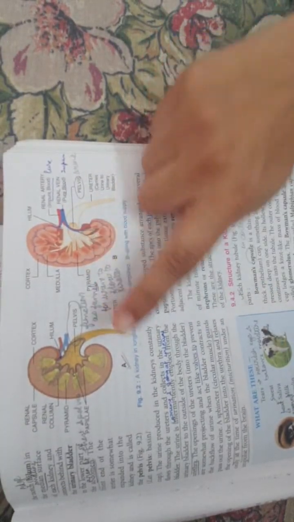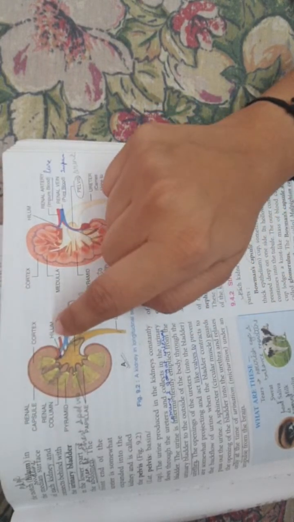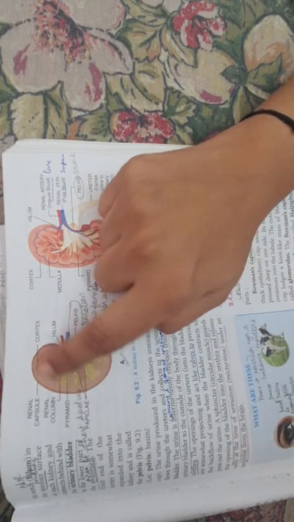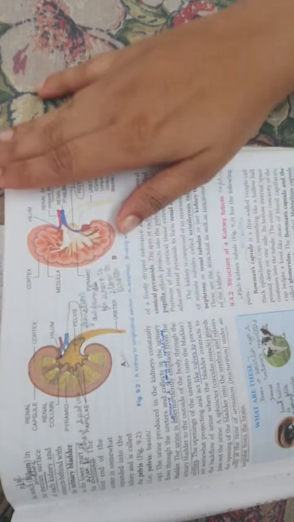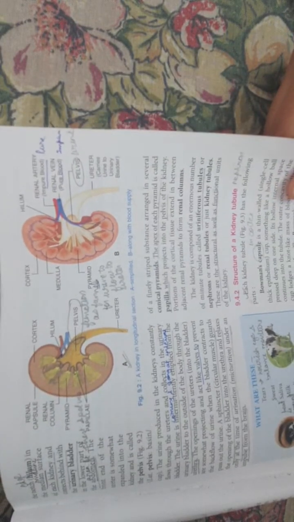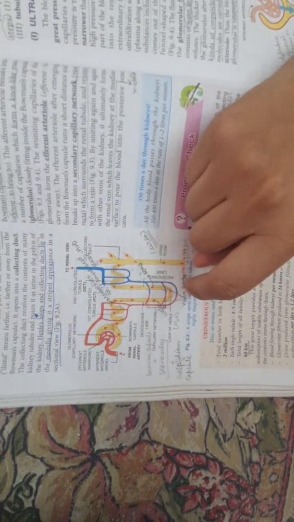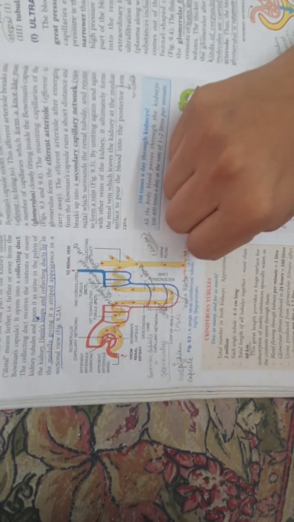Okay, as I told you, this part is the longitudinal section of the kidney, and these parts were discussed last time. If I zoom in on this part, you will see millions of small units which are the structural and functional unit of the kidney, called the nephron, and one looks like this. So this is the structure of one nephron, right? And today we would be discussing its parts.